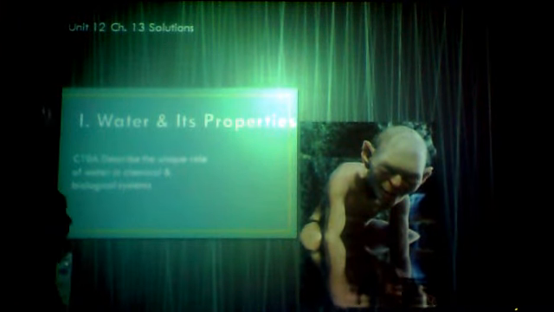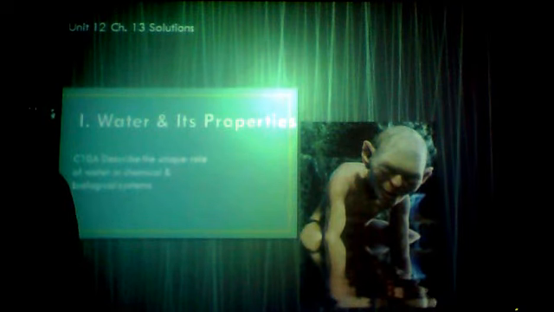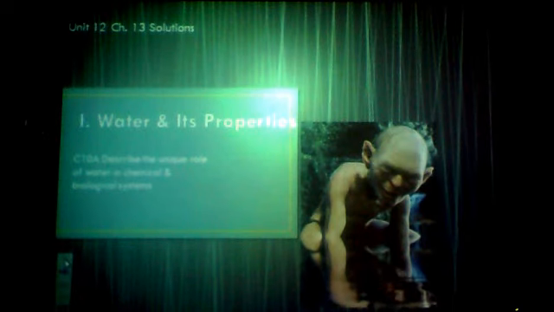Okay, this is Unit 12 of Chemistry. We're going to be looking at solutions in this unit. This first part is going to cover water and its properties. Your objective is C10A. You're going to describe the unique role of water in chemical and biological systems.